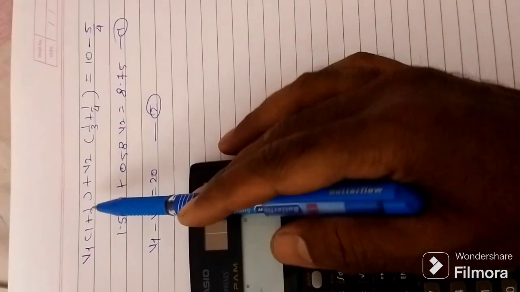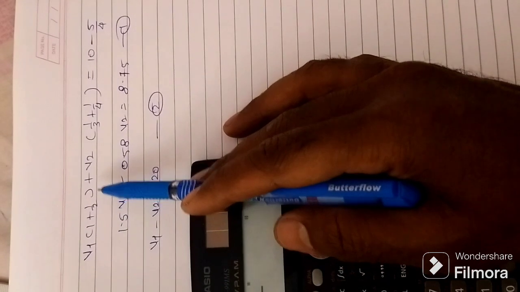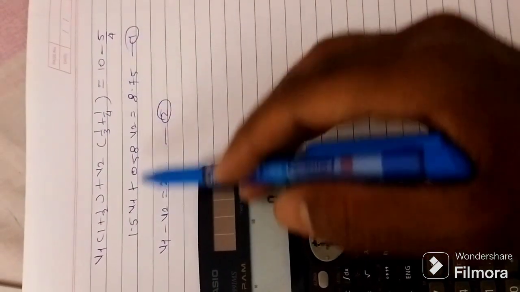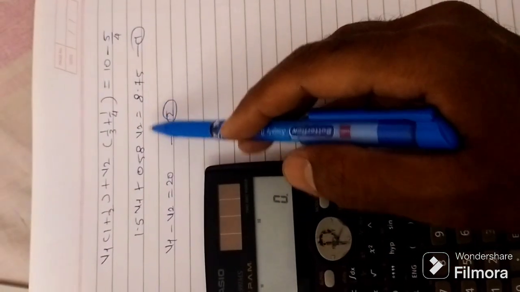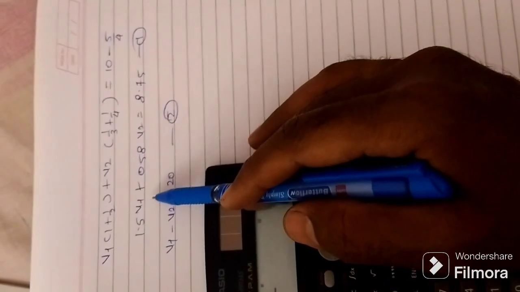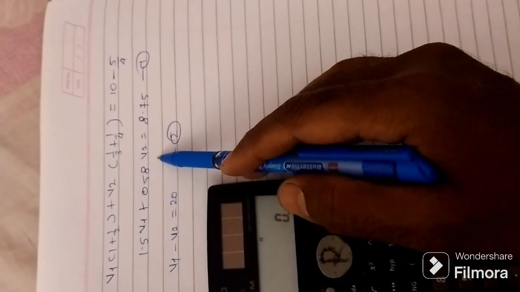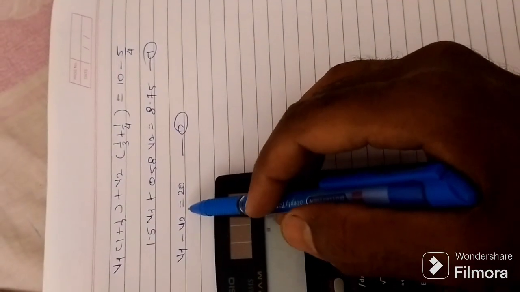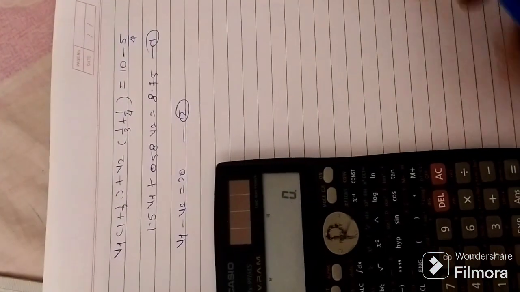Okay friends, so these are the two equations. V1 times (1 plus 1 by 2) plus V2 times (1 by 3 plus 1 by 4) equals 10 minus 5 by 4. If we simplify this equation, it becomes 1.5 times V1 plus 0.58 times V2 equals 8.75, and equation number 2 is V1 minus V2 equals 20.